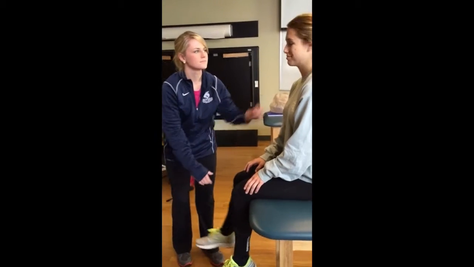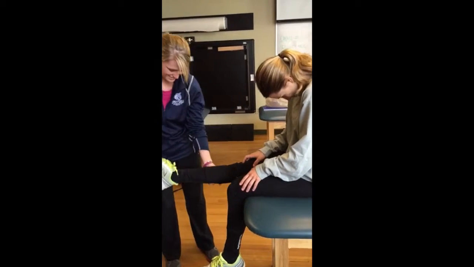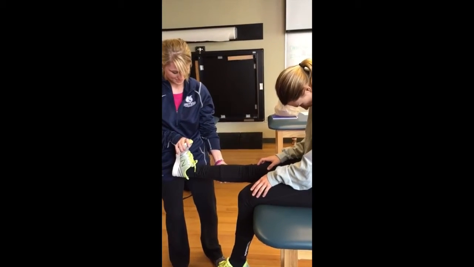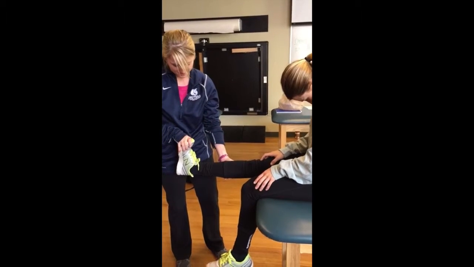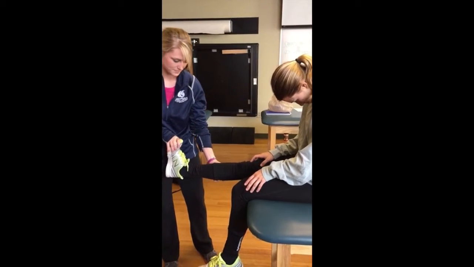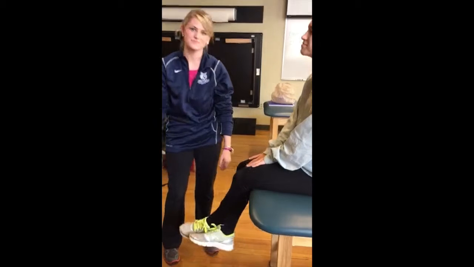Now, a positive finding will result in a complaint of sciatic-type pain, or any reproduction of symptoms is indicative of a positive test. Thank you. This is the slump test.